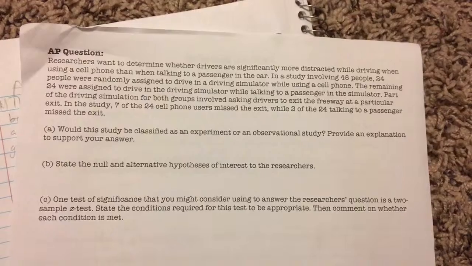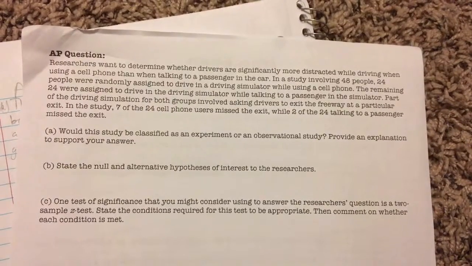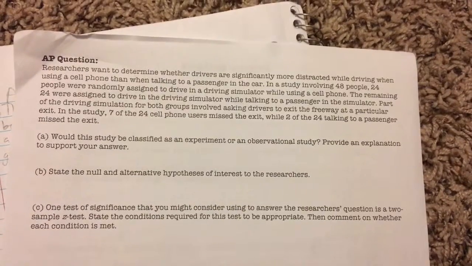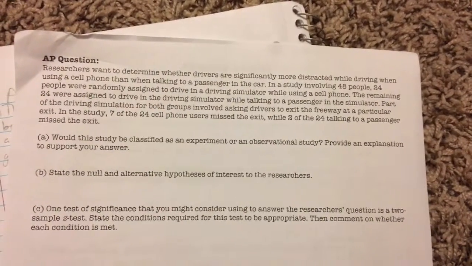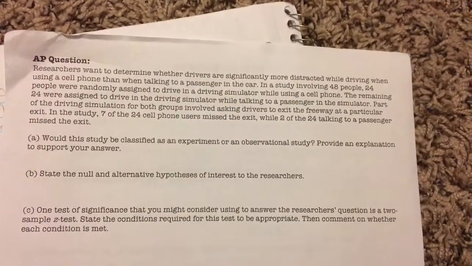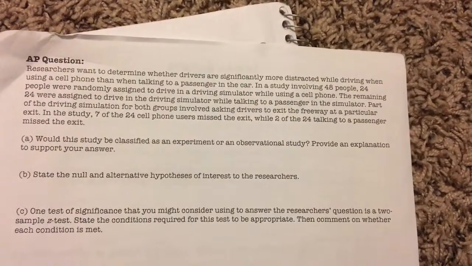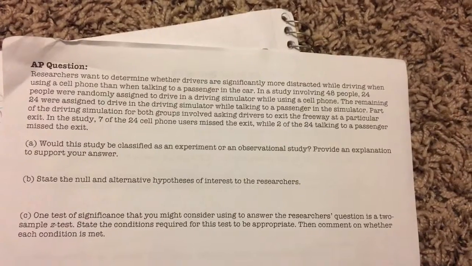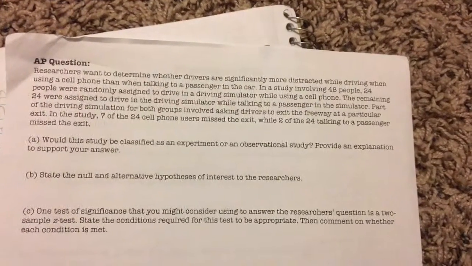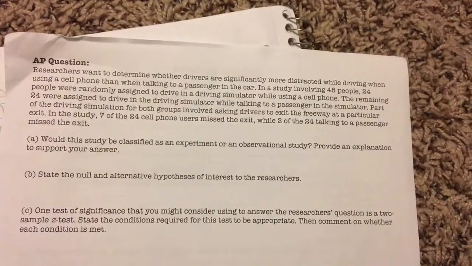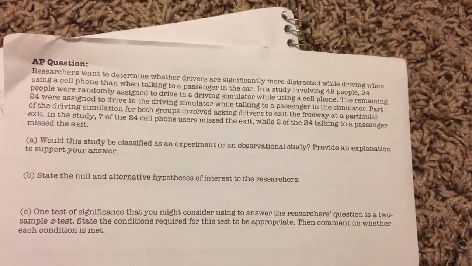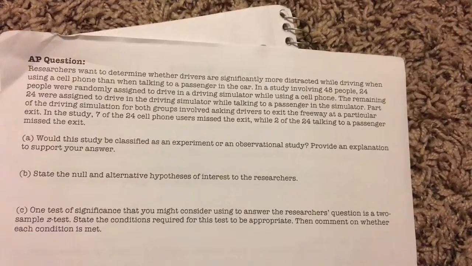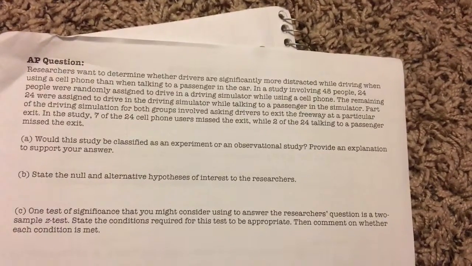In a study involving 48 people, 24 people were randomly assigned to drive in a driving simulator while using a cell phone. The remaining 24 were assigned to drive in the driving simulator while talking to a passenger in the simulator. Part of the driving simulation for both groups involved asking drivers to exit the freeway at a particular exit. In the study, 7 of the 24 cell phone users missed the exit, while 2 of the 24 talking to a passenger missed the exit.